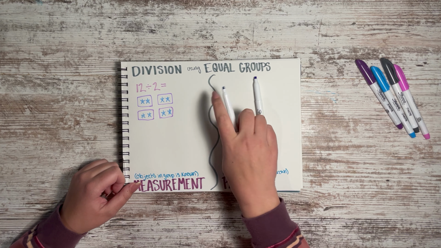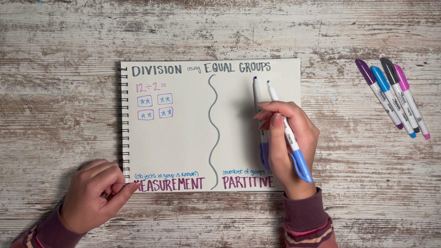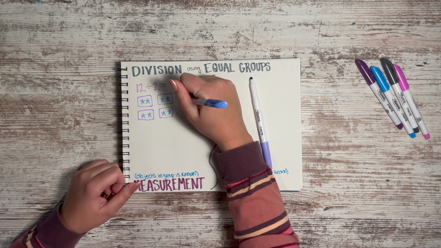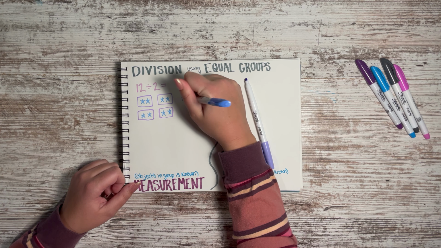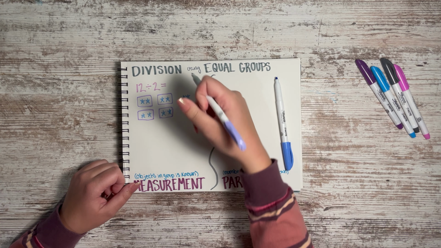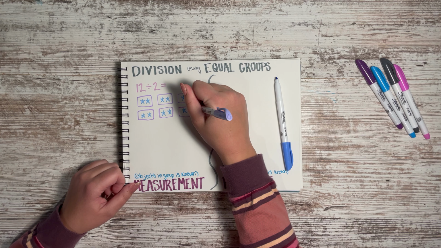So right now I have 2, 4, 6, 8 stars. So I still need 4 more stars. So I'm going to make 4 more stars and I'll make those into groups. And now I should have 12 stars.